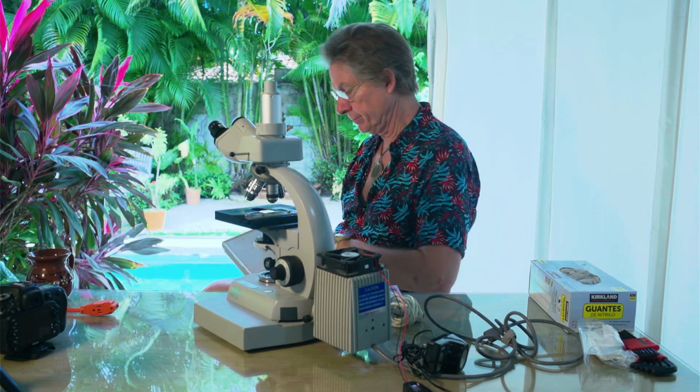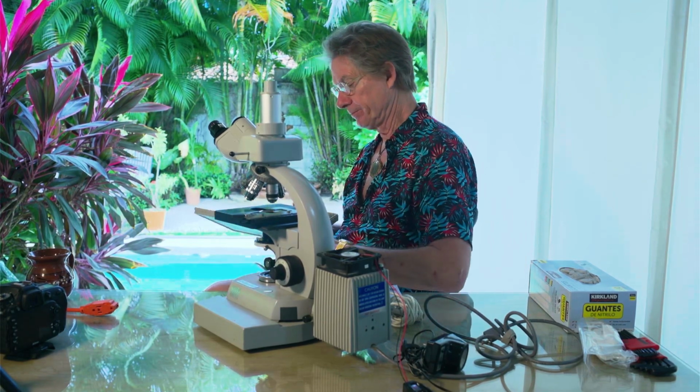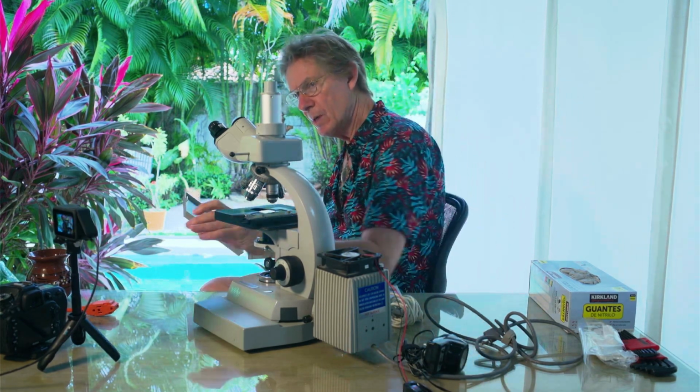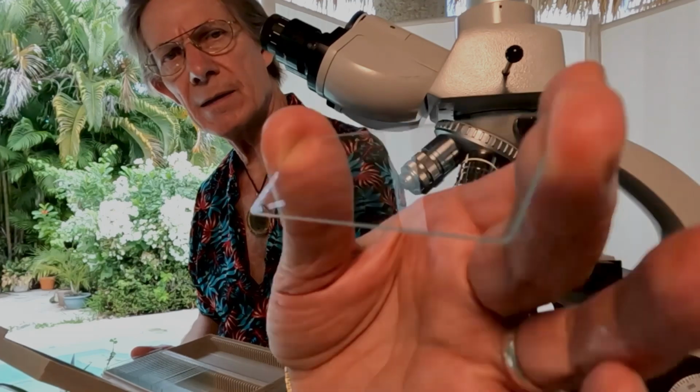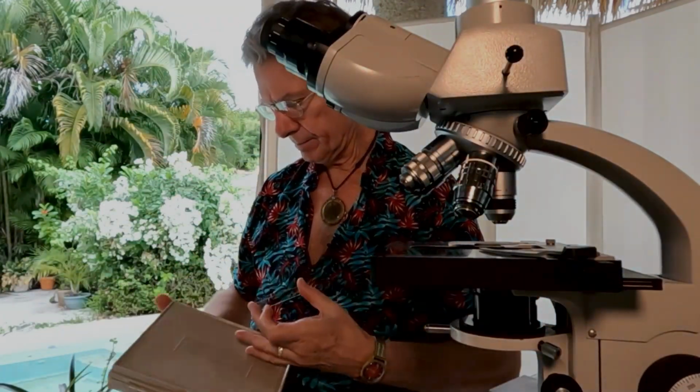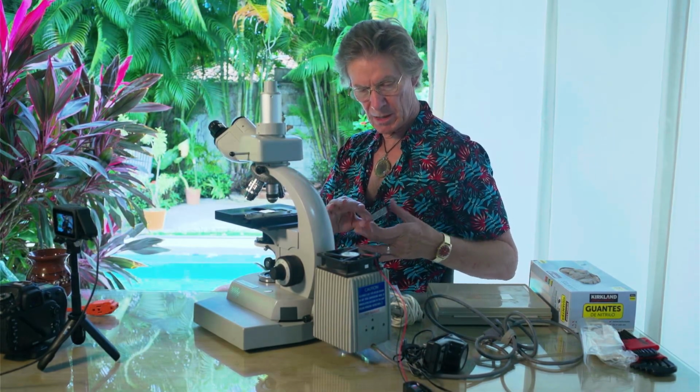Now, this is a slide box, and it contains, right now, microscope slides, and that's what they look like. We can hold it up really close. They are clear glass of a very specific size. And when you buy microscope slides, they come in a box like this.